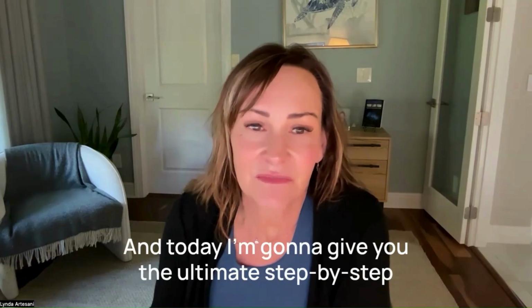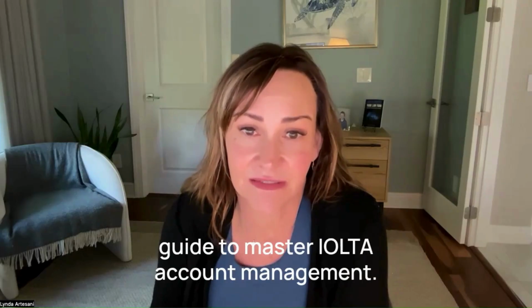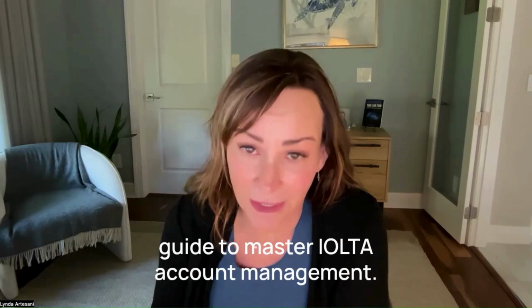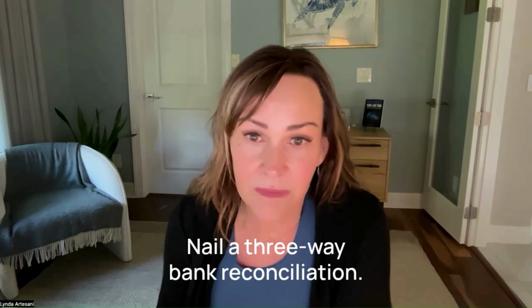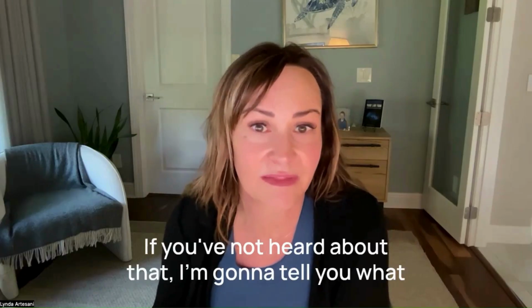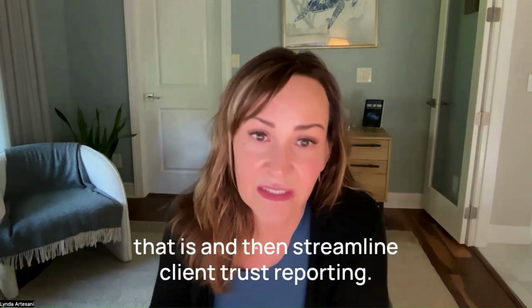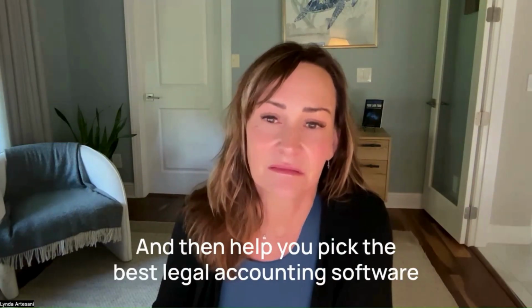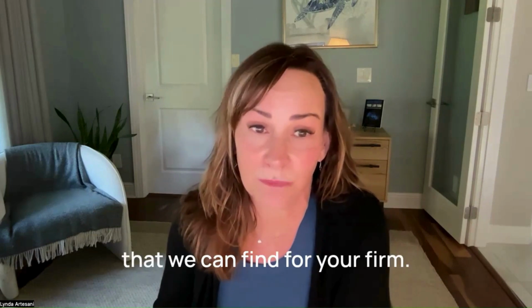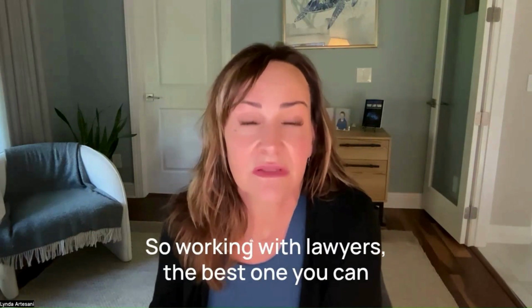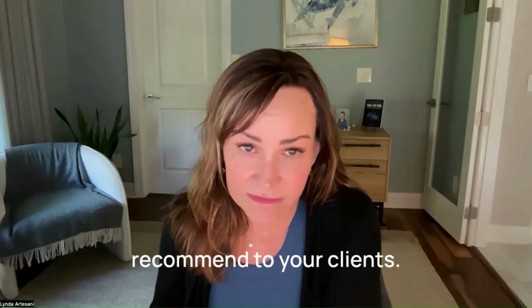And today I'm going to give you the ultimate step-by-step guide to master IOLTA account management, nail a three-way bank reconciliation. If you've not heard about that, I'm going to tell you what that is, and then streamline client trust reporting, and then help you pick the best legal accounting software that we can find for your firm. So working with lawyers, the best one you can recommend to your clients.